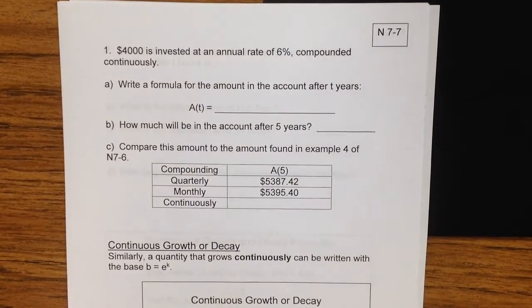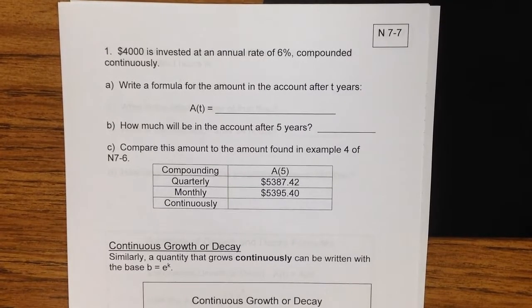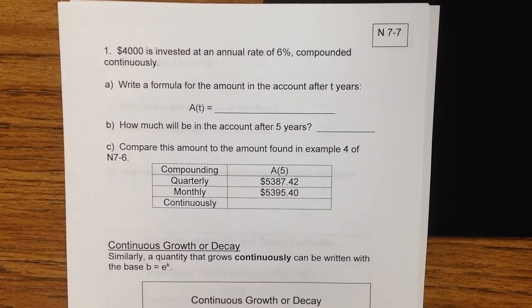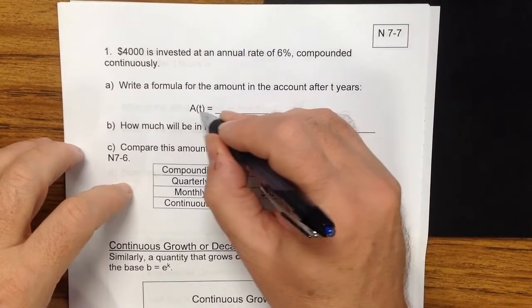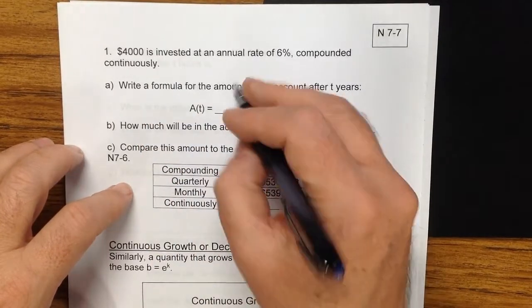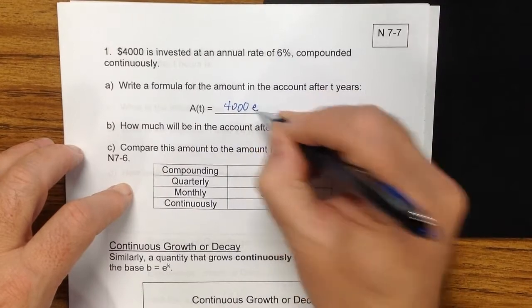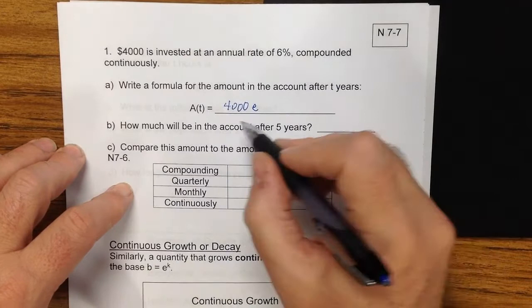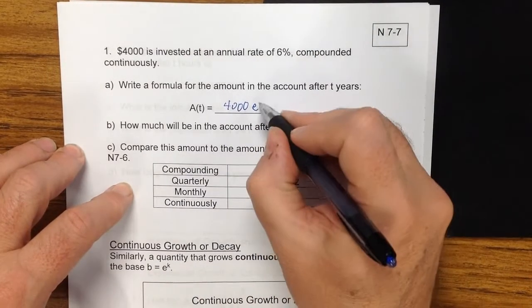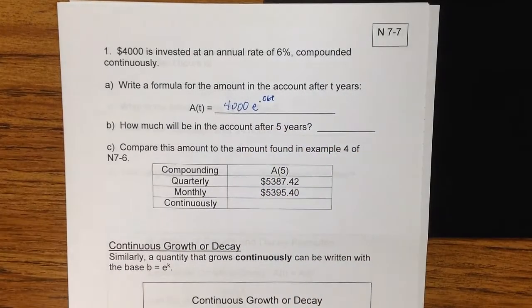So on the back now, number 1 says $4,000 is invested at an annual rate of 6% compounded continuously. Write a formula for the amount in the account after t years. So we're going to use the Pert formula. A of t is equal to our principal. What we start with is $4,000 times e. Remember, e is approximately 2.718, whatever it is. 4,000 times e to the r, r, my interest rate, is 0.06 t power. So 4,000 times e to the 0.06t power.